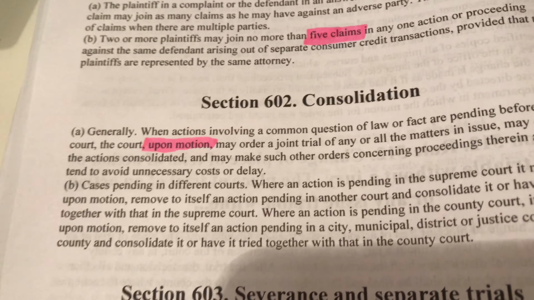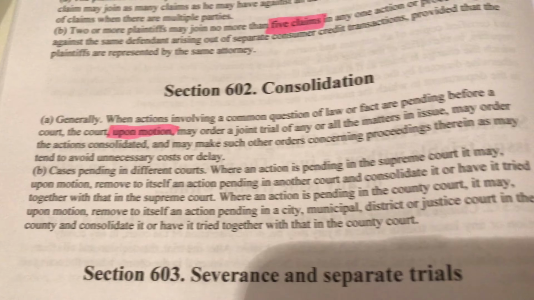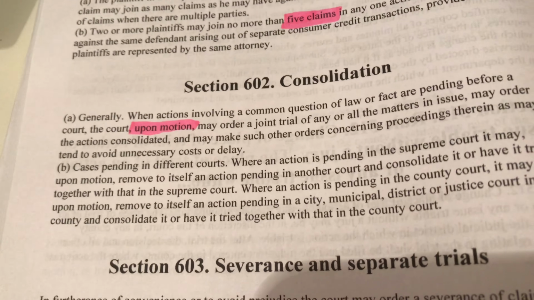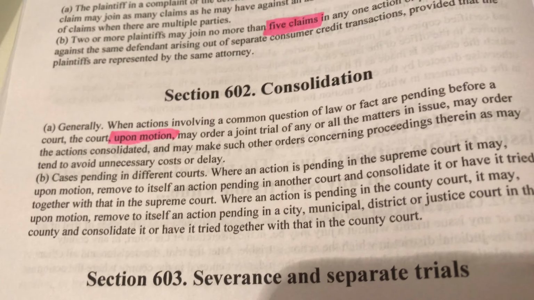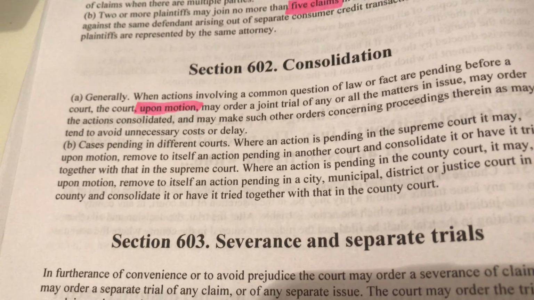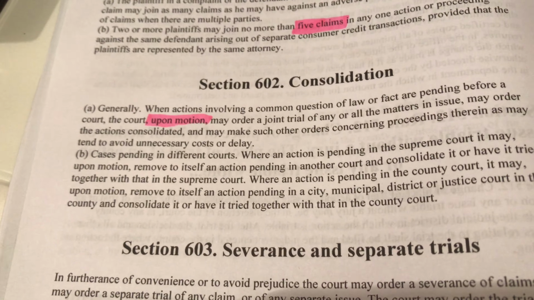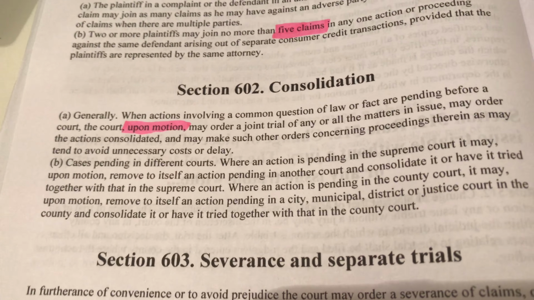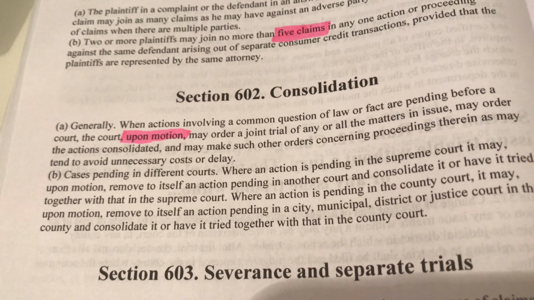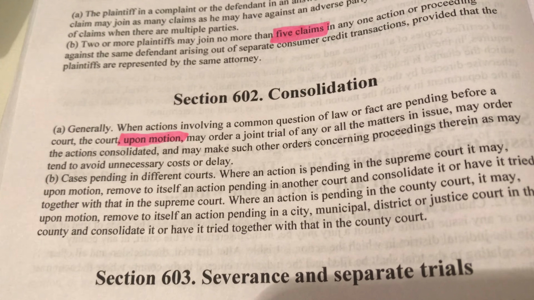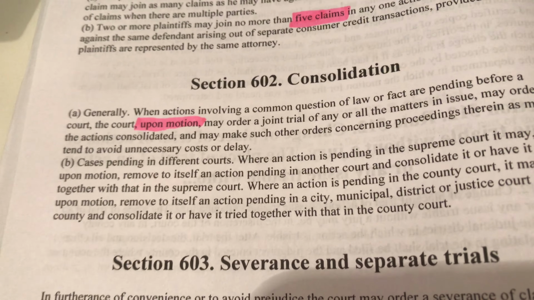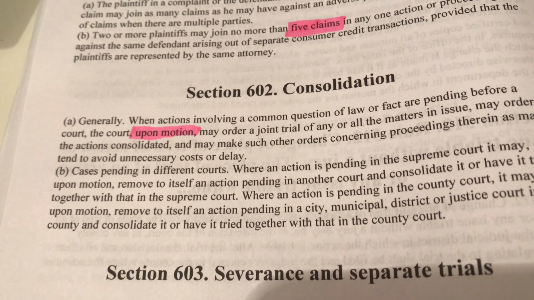B. Cases pending in different courts. Where an action is pending in the Supreme Court, it may, upon motion, remove to itself an action pending in another court and consolidate it or have it tried together with that in the Supreme Court. Where an action is pending in the county court, it may, upon a motion, remove to itself an action pending in a city, municipal district, or justice court in that county and consolidate it or have it tried together with that in the county court.